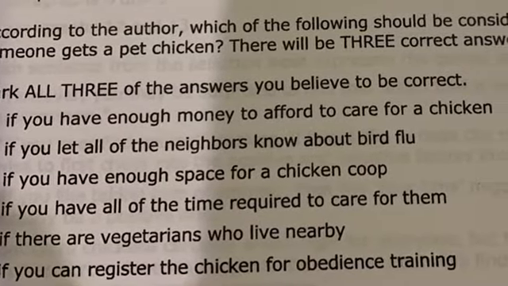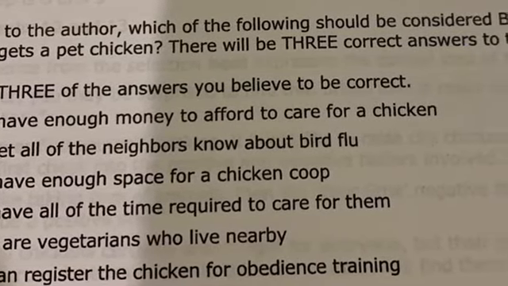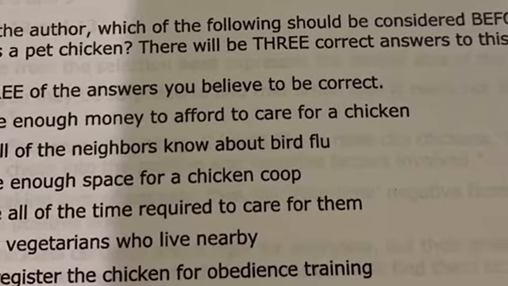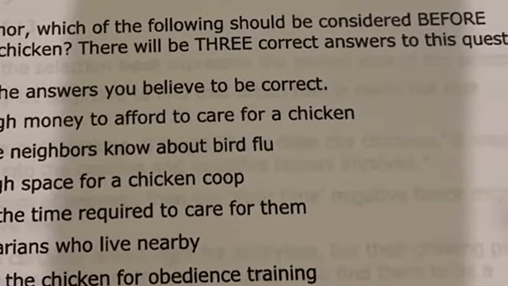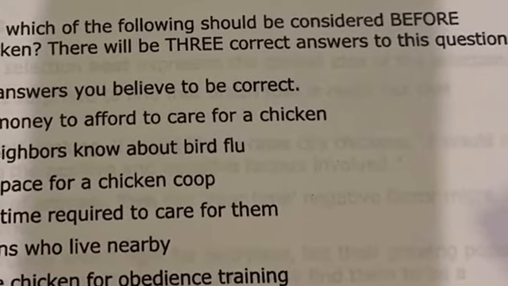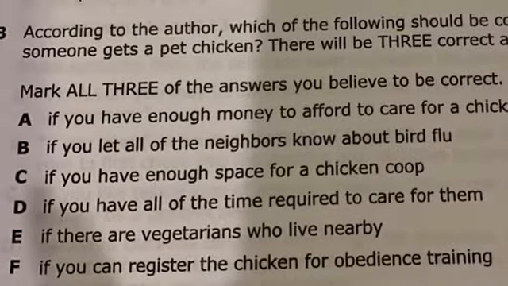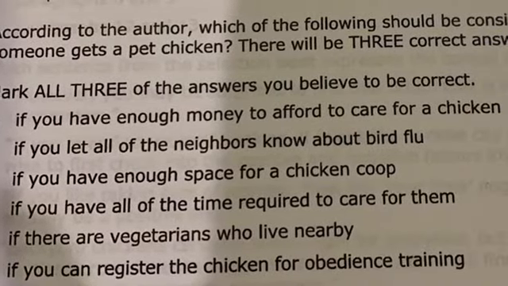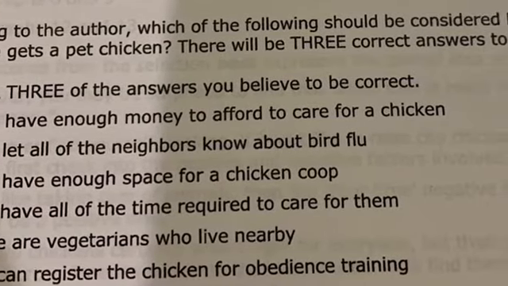You'll notice that it never said anything about letting all the neighbors know about the bird flu. It also never said anything about vegetarians. And then it also never mentioned anything about registering the chicken for obedience training.